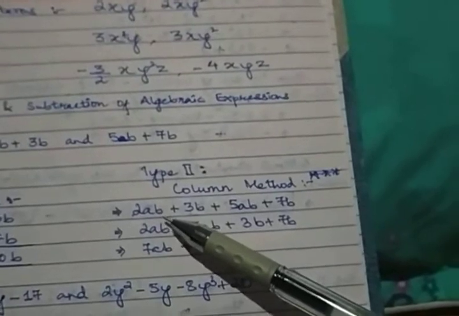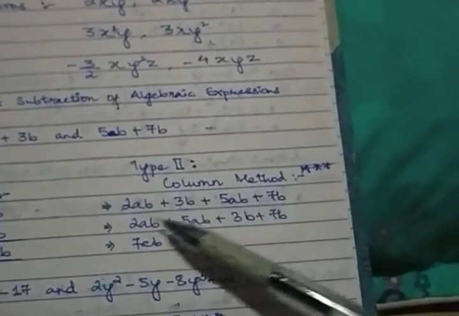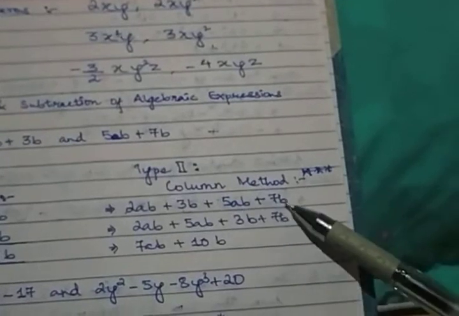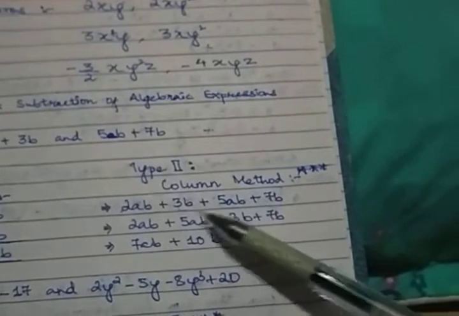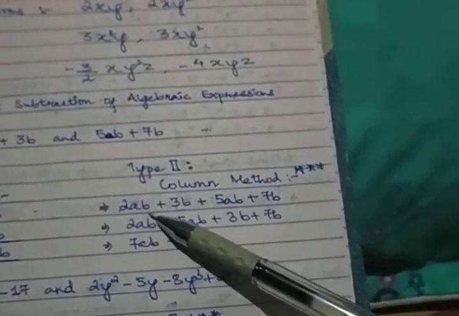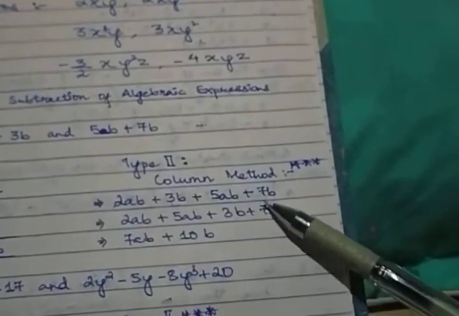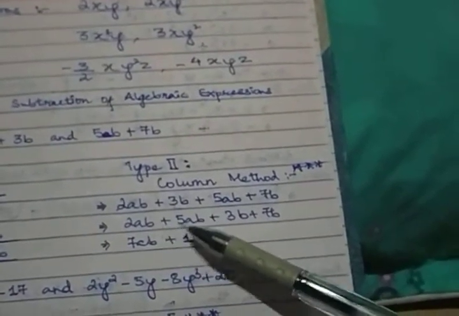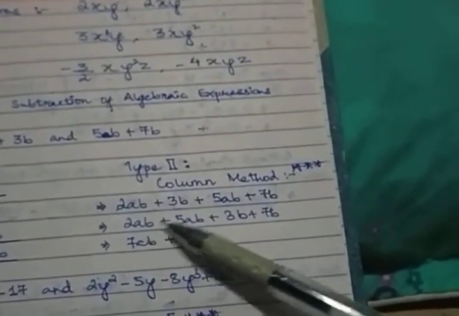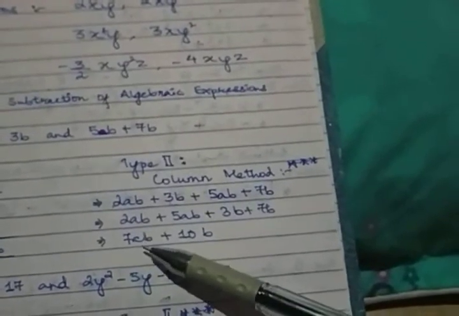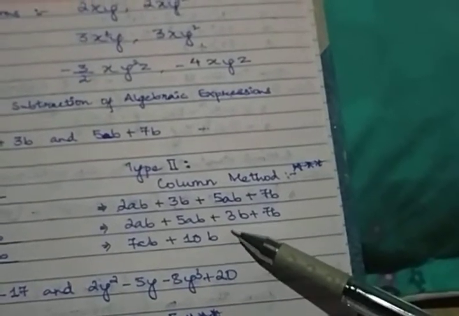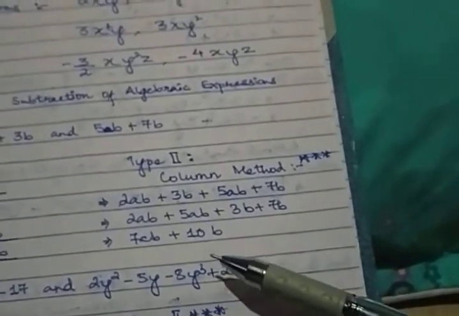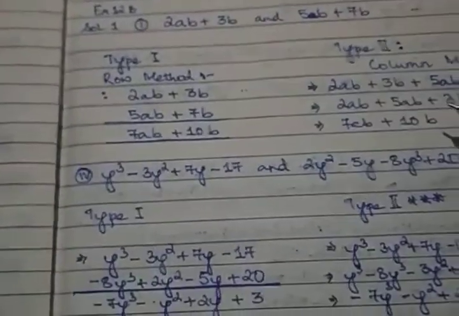What I have done here is simple. I have written everything on a straight line: 2ab plus 3b, 5ab, 7b. In the second step, I sorted the like terms: 2ab, 5ab, 3b, 7b. Now 2ab plus 5ab is 7ab. Same signs are added and the sign remains the same. 3b plus 7b gives you 10b. Is it okay, dear kids? Okay, we'll move to the next question as well.